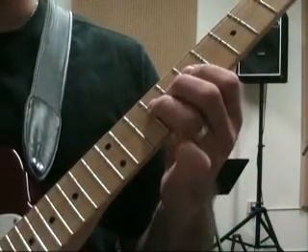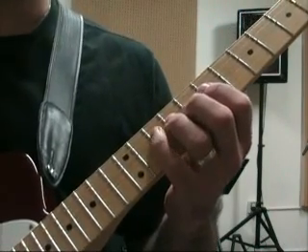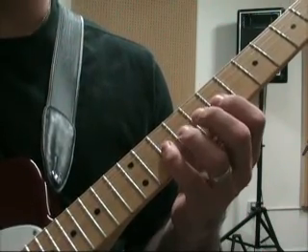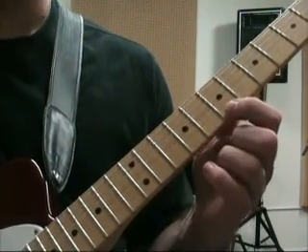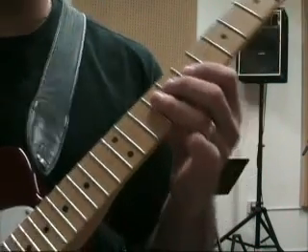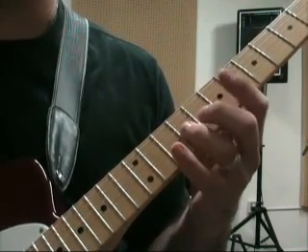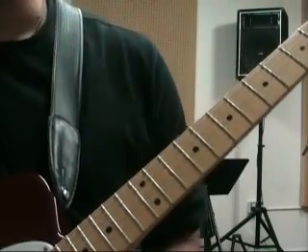But basically, starting on B, we're going to be going half step, whole step, half step, whole step, whole step, whole step. So your half steps in Locrian are going to be between 1 and 2, and 4 and the flat 5. So those are the 7 modes.